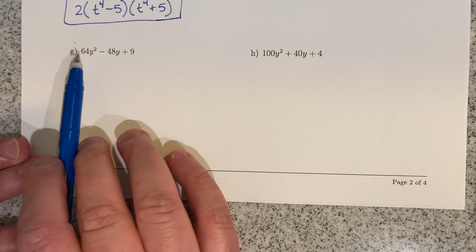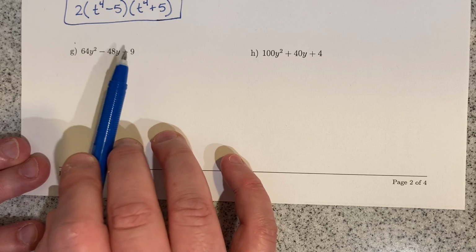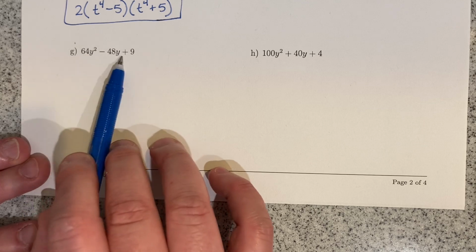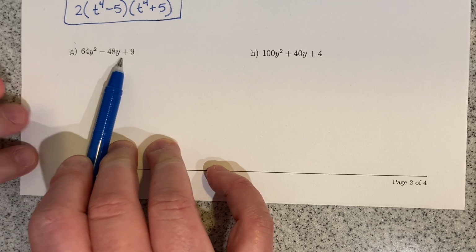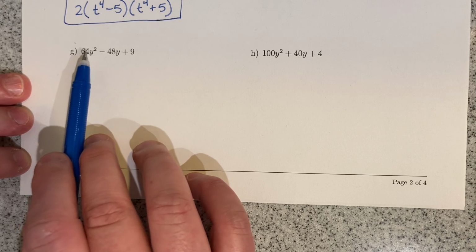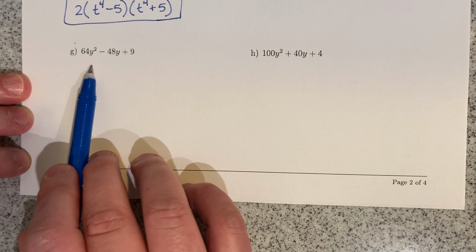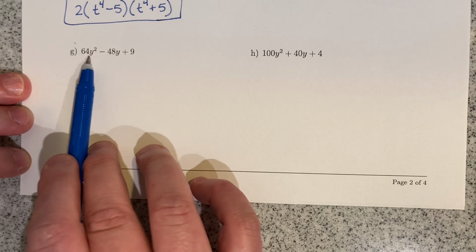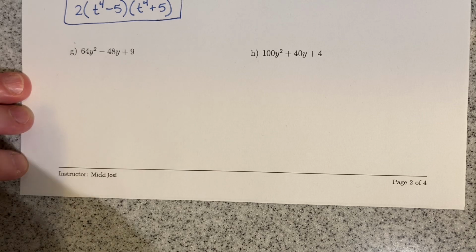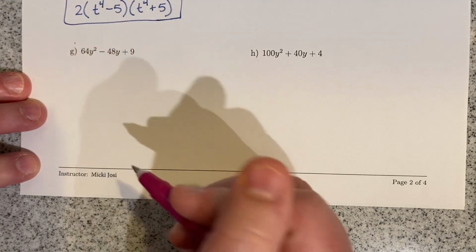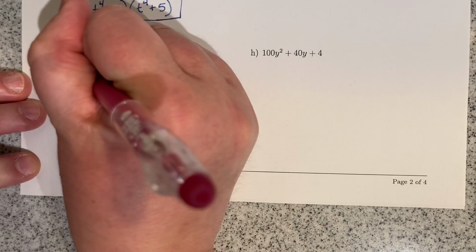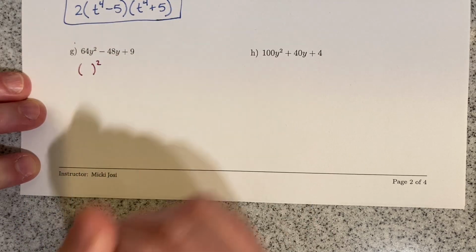Last 2. First, check for greatest common factor. 9 is 3 times 3, but 3 doesn't go into these other 2 numbers. So no greatest common factor. We could do the AC method. We could do guess and check, but there are lots of things that multiply to 64. And 64 times 9 for the AC method, that's really large, and I don't have a calculator on me, so that's a mess.